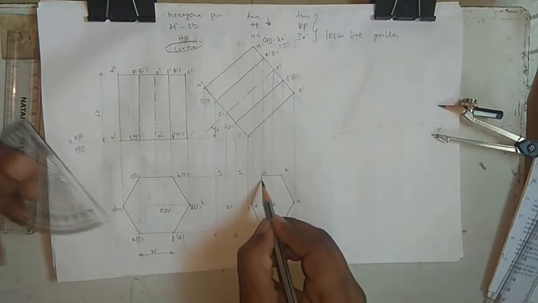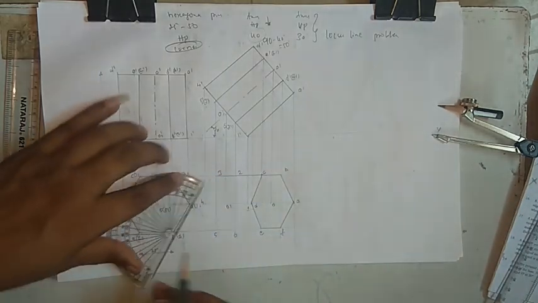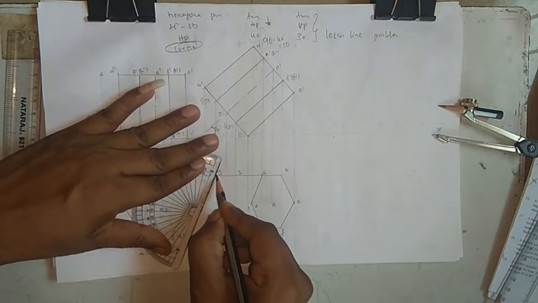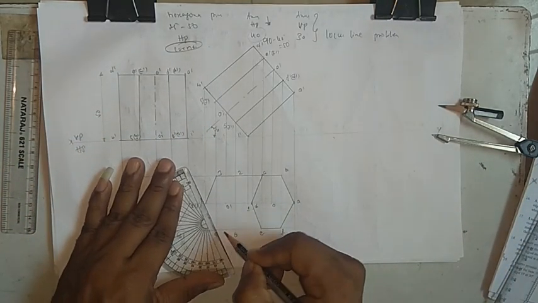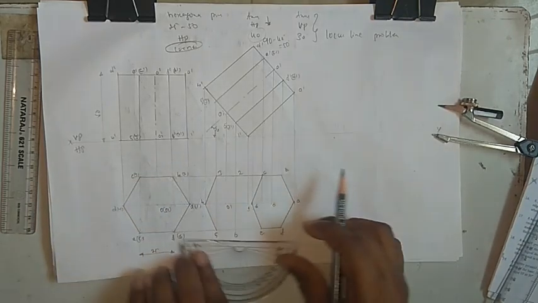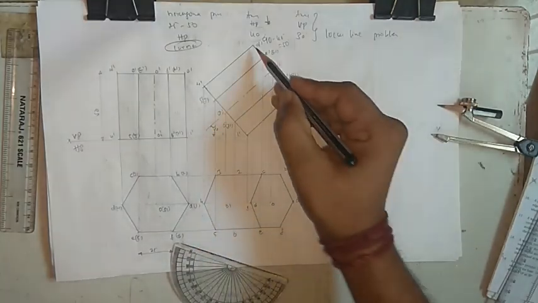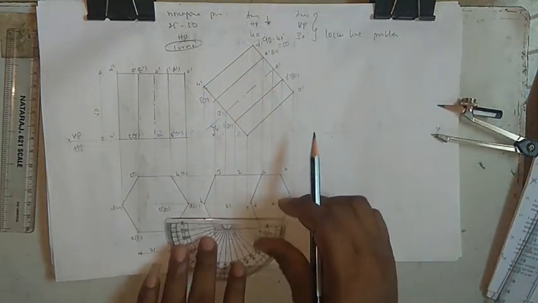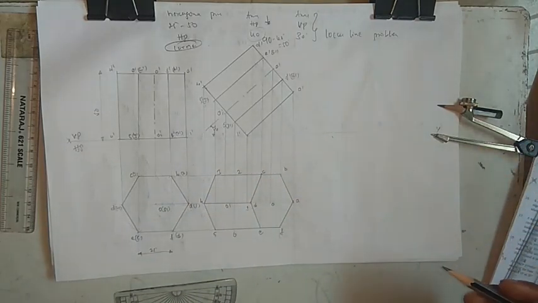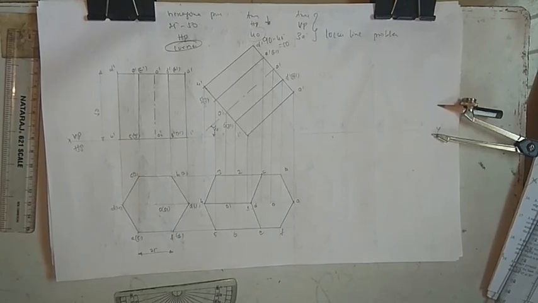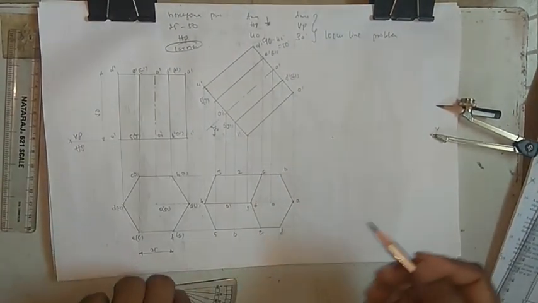Next thing, trace the boundary. So from here C to 3 will be the boundary. Okay, so 3 to 4, then 4 to 5, then 5 to E. So this is the boundary. And when you see 4 to D, so 4 to D is here, so that is visible. So 4 to D will be visible. Okay, so this one is done.